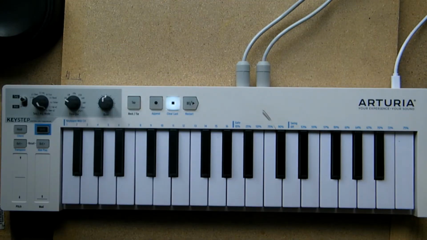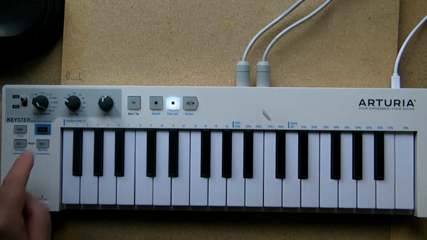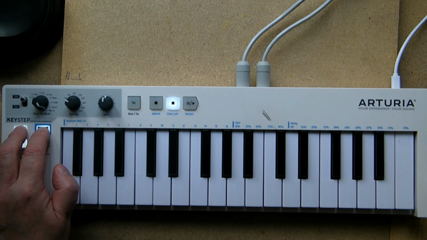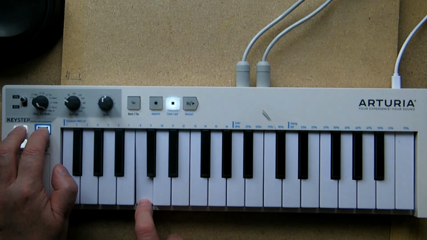I'd like to dedicate some words to the CHORD mode at the end of today's video. It's not directly related to the sequencer though. You can construct a chord with up to 16 notes using Keystep's CHORD mode. To activate the CHORD mode, press Shift and hold it, and press Hold and hold it as well, and then you can play in up to 16 notes. I won't play 16 notes now.